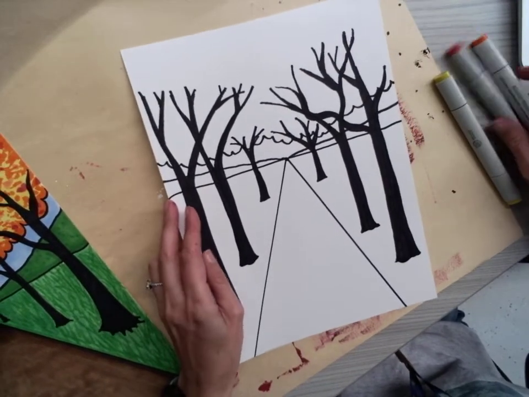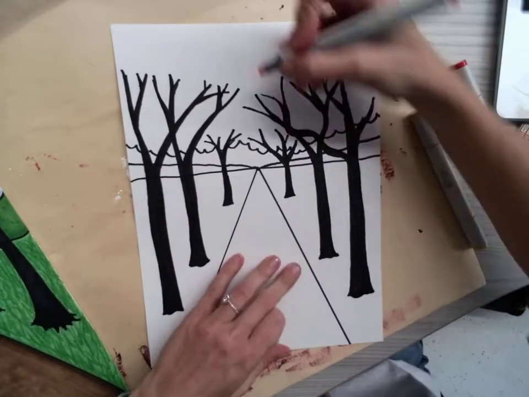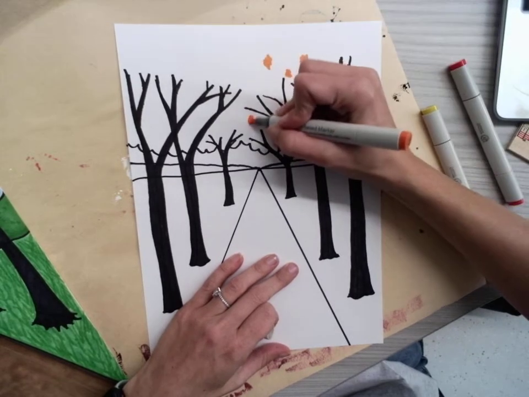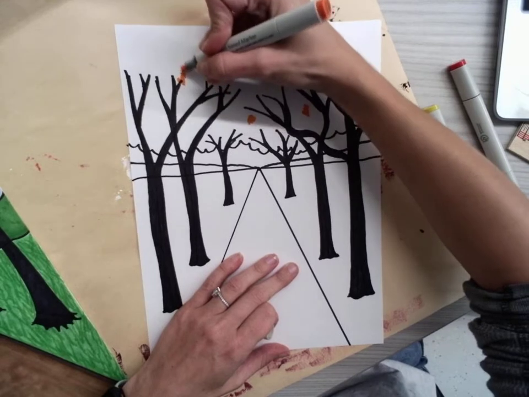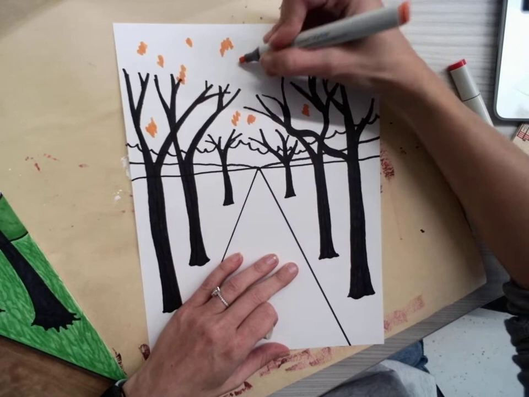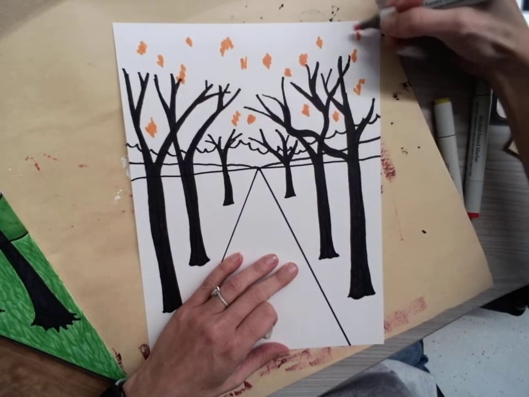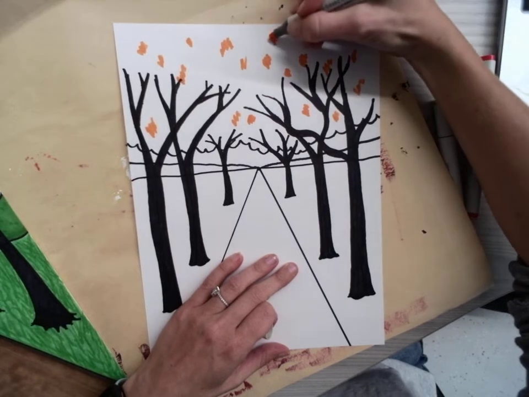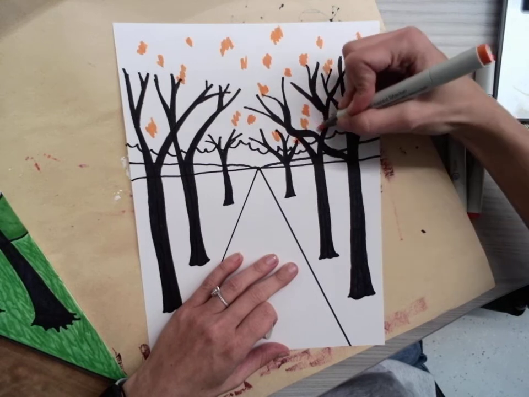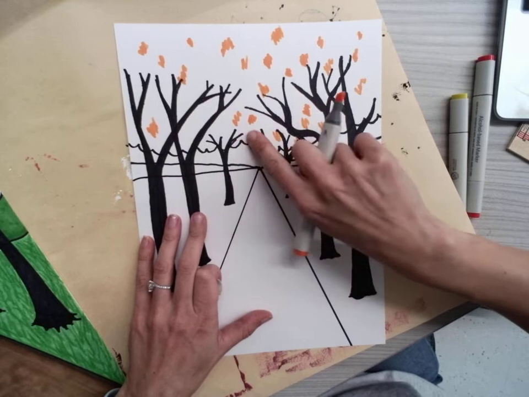I'm going to start with the orange. And all I'm doing is a whole bunch of random little scribbles, and they're all different sizes, actually different shapes. Some are bigger, some are smaller. And I'm just doing this all over. And I'm also going to follow this same shape.